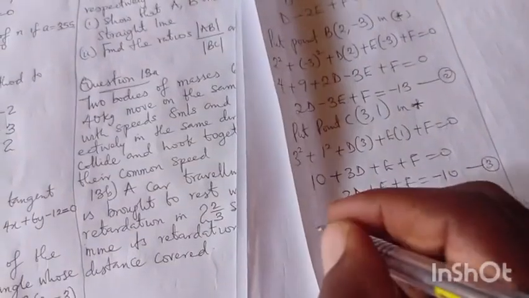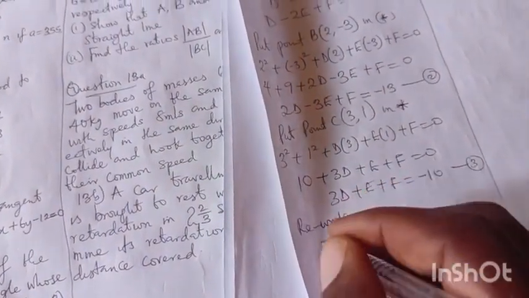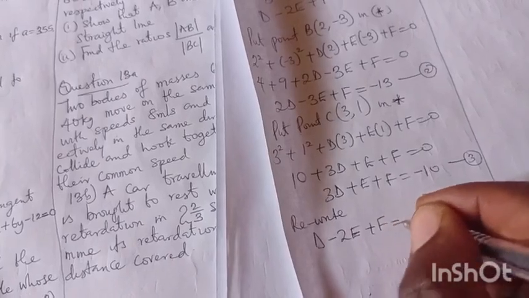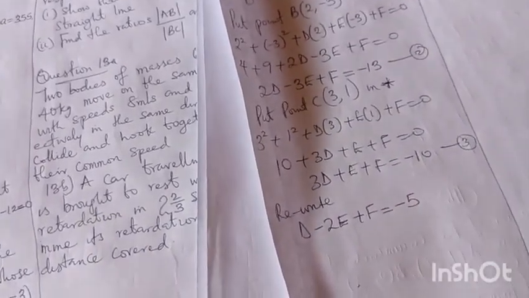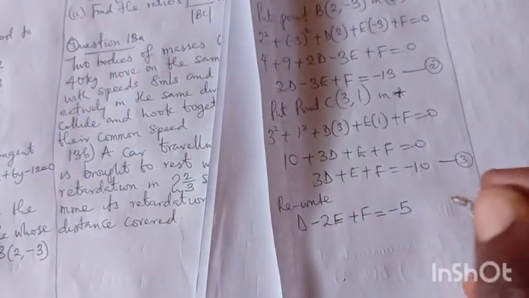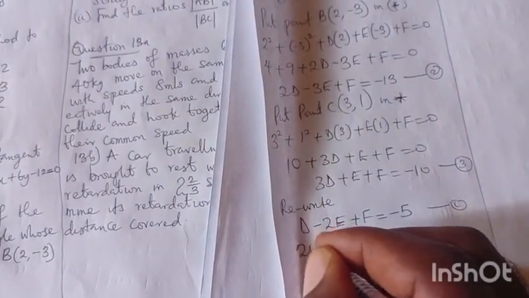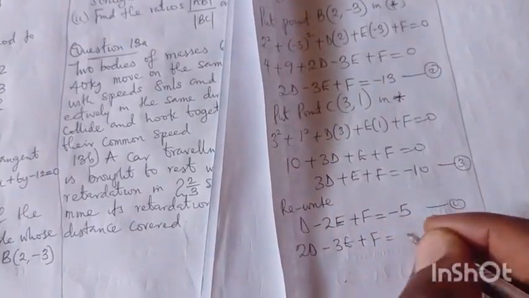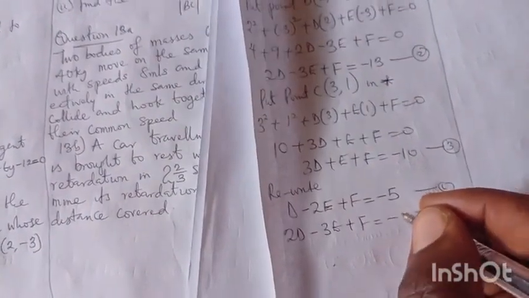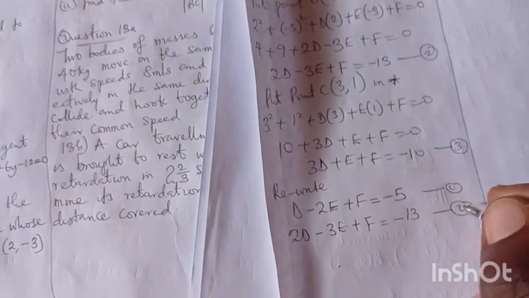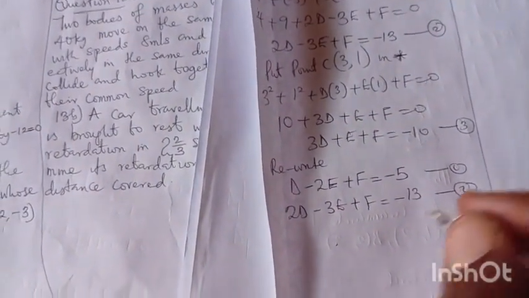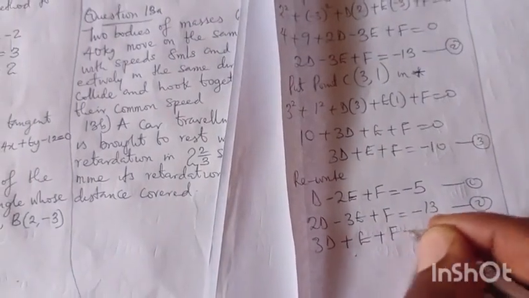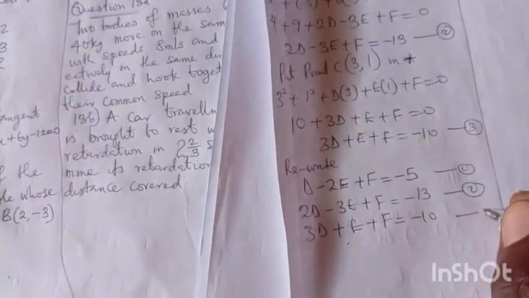So let me write all those equations we have generated. Rewrite. We generated d minus 2e plus f equals minus 5. I'm fast right now. Please do well to be checking the description. Alright, so I'm rewriting the equations: 2d minus 3e plus f equals to minus 13. And lastly, we have 3d plus e plus f equals to minus 10, equation 3.